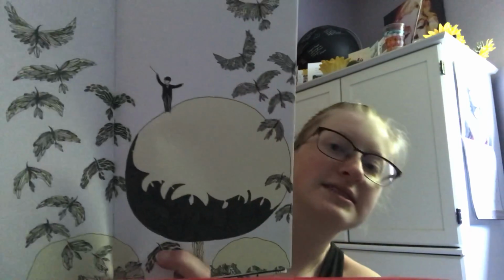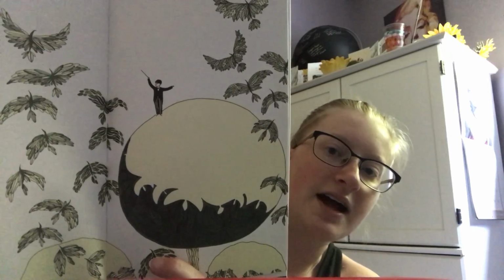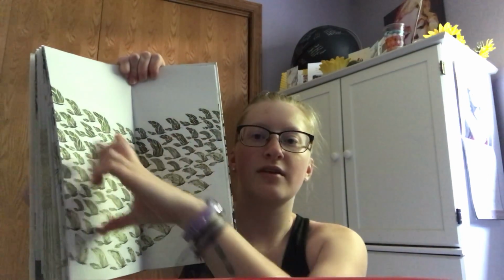There's also a lot of line detail. Inside all the leaves and all the birds, you can see there's lots of lines to emphasize the feathers in the birds, but they're actually made up of leaves. So that's really cool as well. And then you can tell, in these pages, you can kind of tell the movement of the birds as well. So the illustrator/author did a really good job of making the pictures look fluid and how they have movement. So that was really unique.